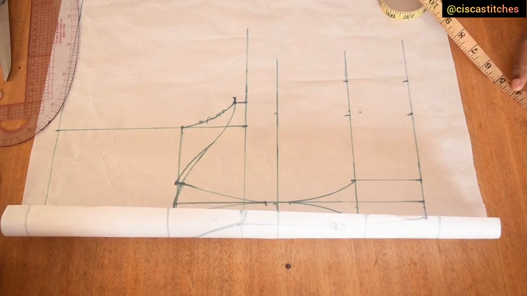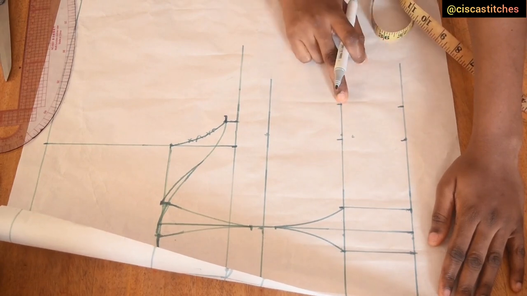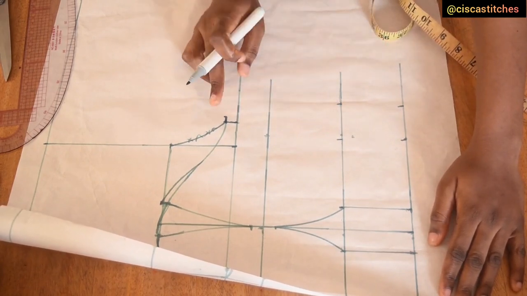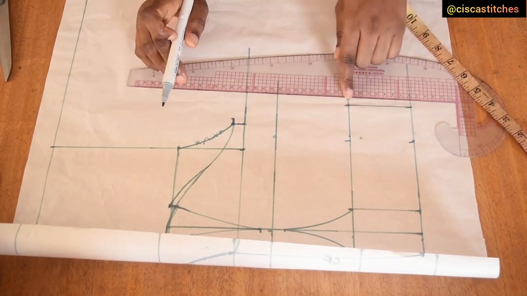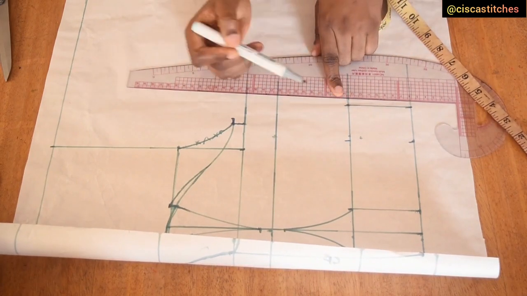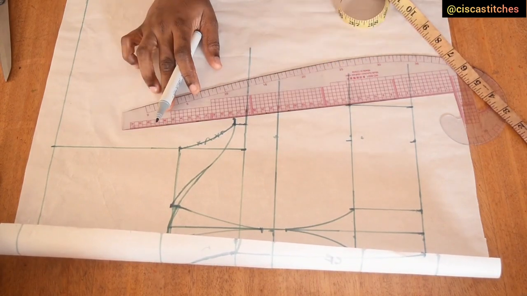Okay, and the next thing that we are going to do is to connect our waist to under bust, connect under bust to the bust. So just like this. Now you notice that if I should connect this point here to this point here, the side area is going to be a lot skewed.